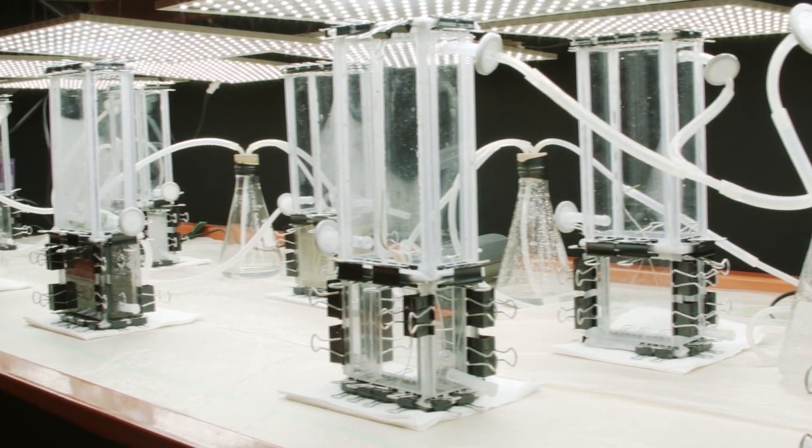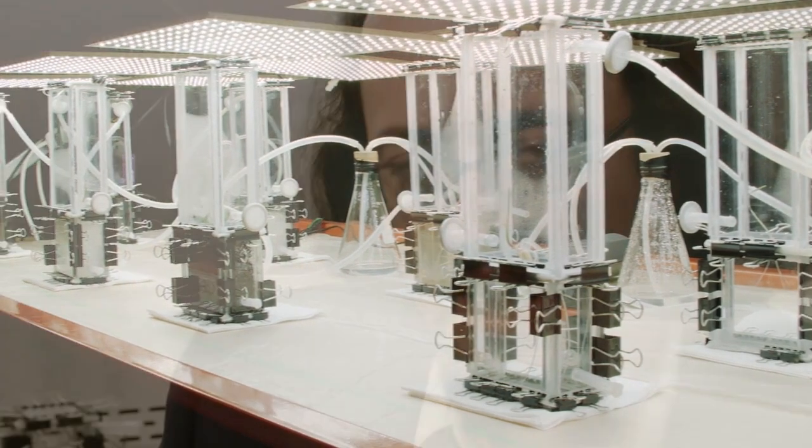Dr. Arnold Beckman was very keen on empowering the scientific community to do new experiments and to pursue new questions. And I think that's what we're trying to do in our laboratory.